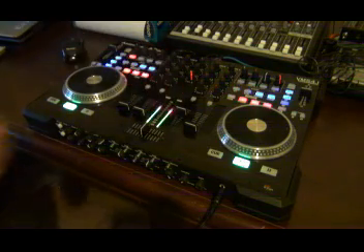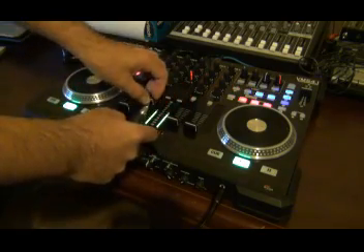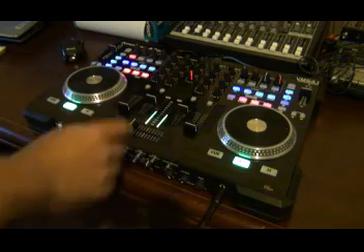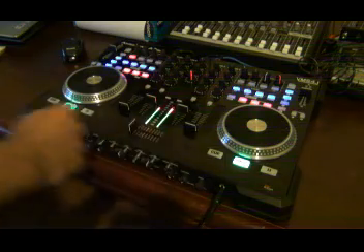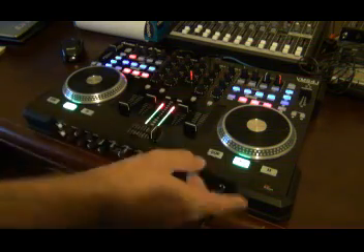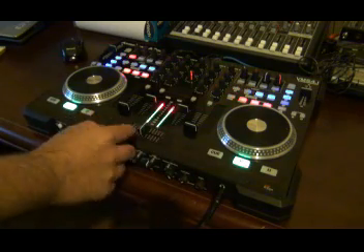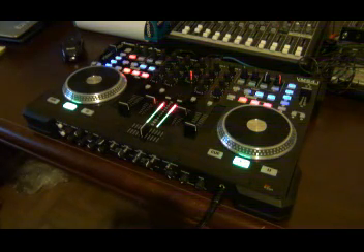So now we can do a cool thing. Right there is the demo of the crossfader.